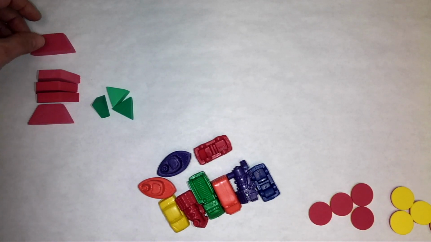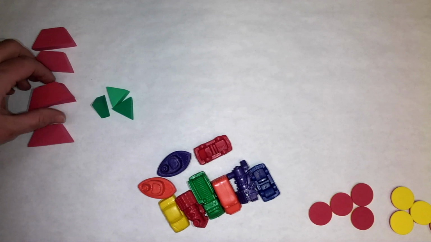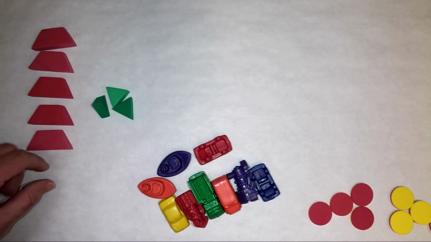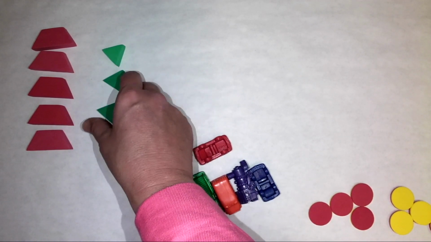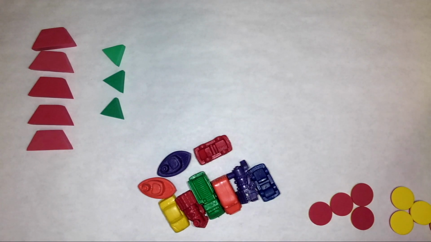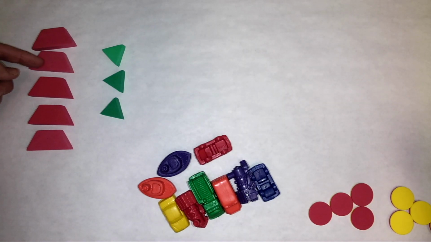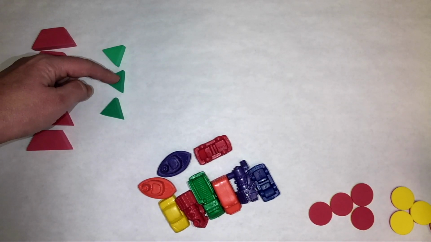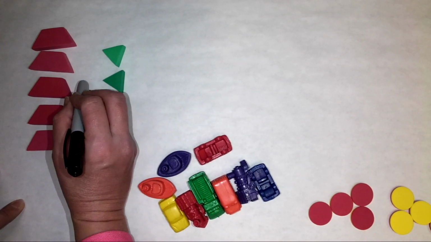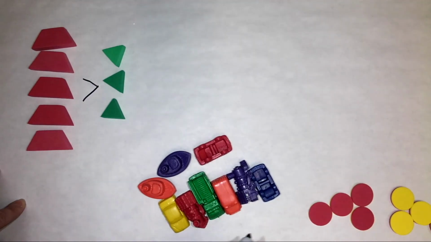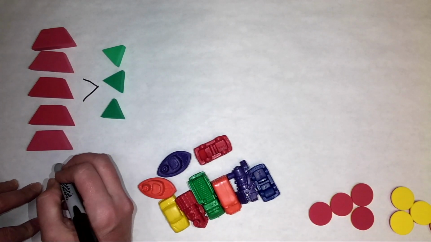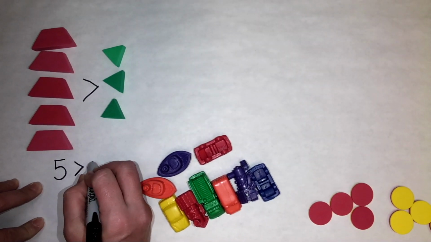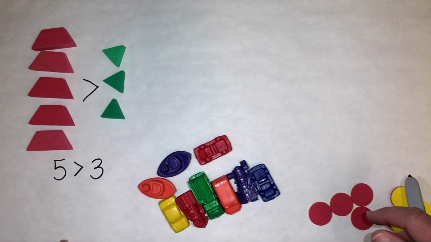I see that I have 1, 2, 3, 4, 5 red trapezoids, and then I see here I have 1, 2, 3 green triangles. So I'm going to ask myself, well, which set has more? Well, I can see that 1, 2, 3, 4, 5 is more than 1, 2, 3. So here, if I wanted to put in my greater than sign, I could go ahead and do that there to show that 5 is greater than 3. And maybe I would also like to write it with the numeral, just to show the comparison like that.